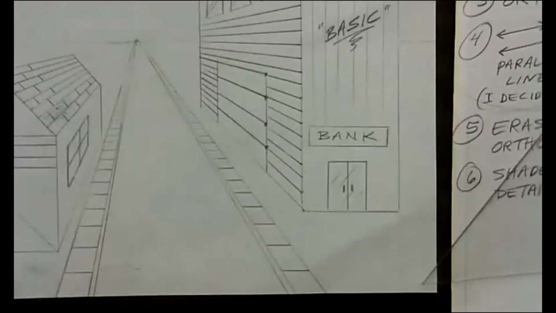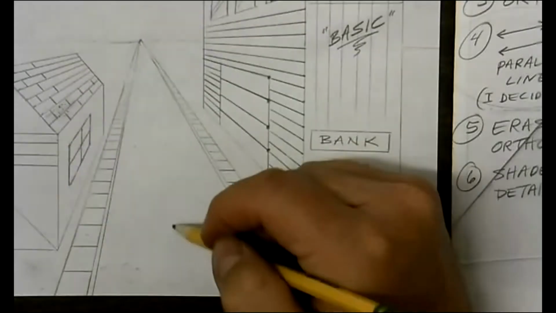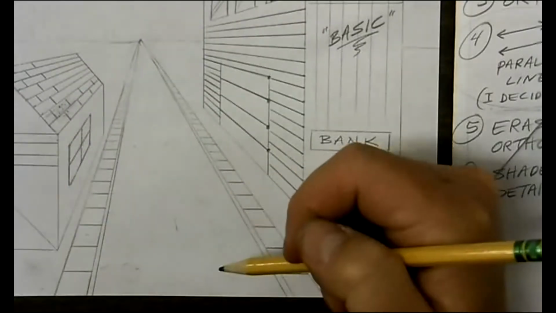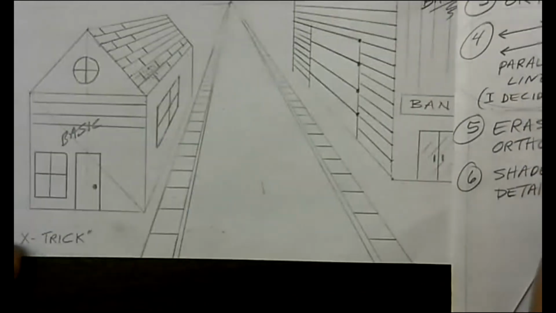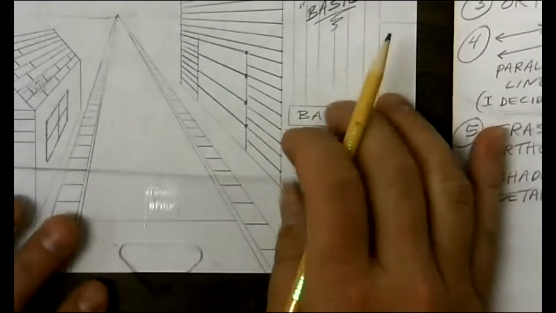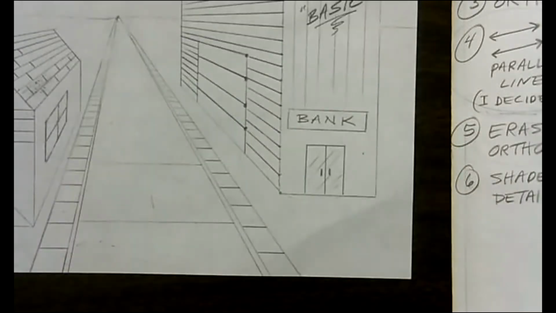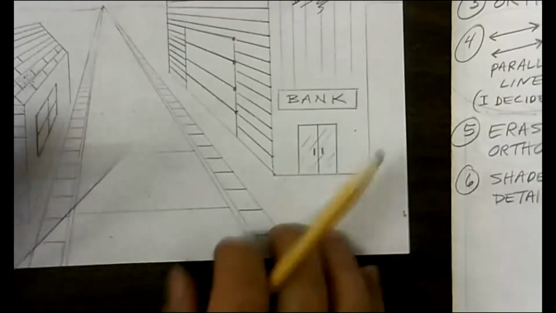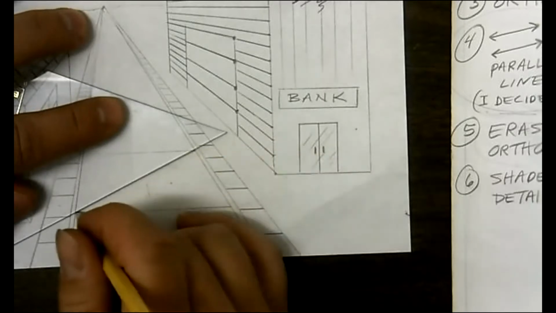And check this out. I'll show you how to get some lines right down the middle of your road. Now I could guess and say, I think the middle of the road is right about here. Oh, maybe it is. Or, we could use the X trick and find the very middle. All we have to do is throw in two horizontal lines anywhere. I'm just picking a place. Kind of looks like a crosswalk. But make sure they're horizontal, going parallel to the bottom of your page. And then, of course, I could use my X trick to find the exact middle of my road.